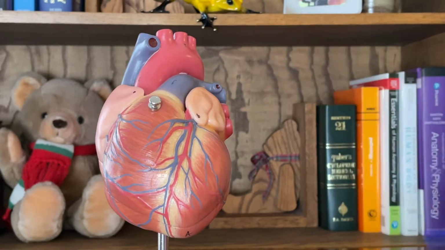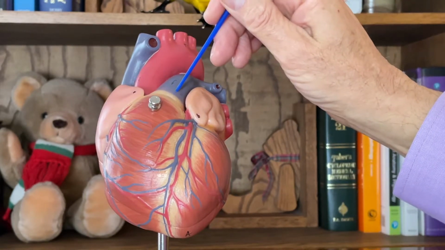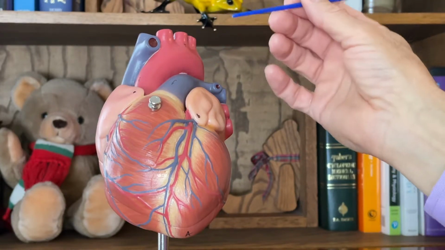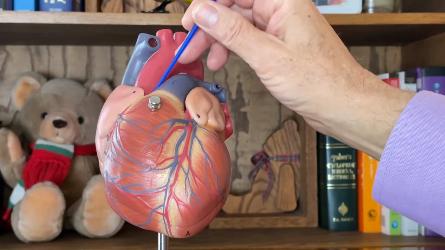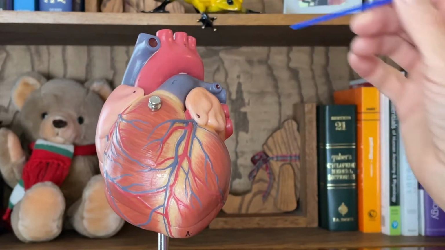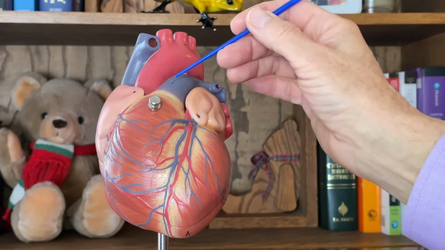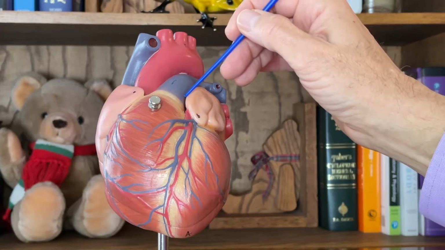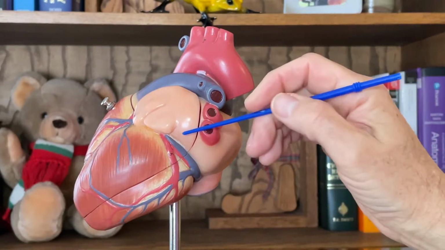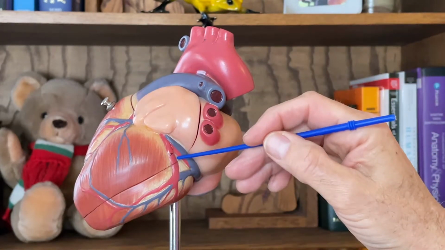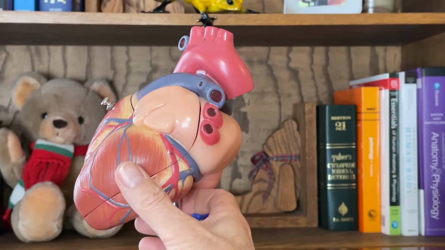Now, in this view, we can't see the left coronary artery because it's behind this pulmonary trunk. But the left coronary artery, or LCA, is branching directly off the ascending aorta right here, just past the aortic semilunar valve, which we will see a little later in the video. Once it clears this pulmonary trunk, it branches into the left anterior descending and to the left lateral aspect here, the circumflex artery. And it'll continue around the back, feeding aspects of the posterior of the heart.